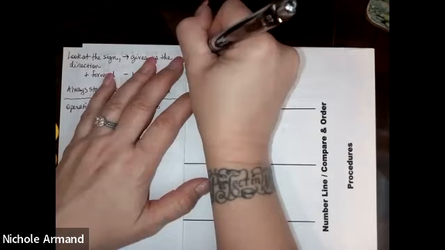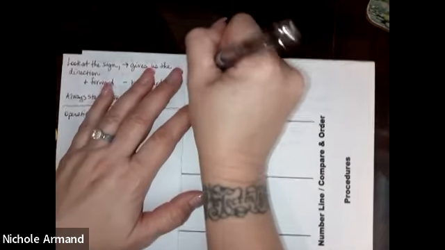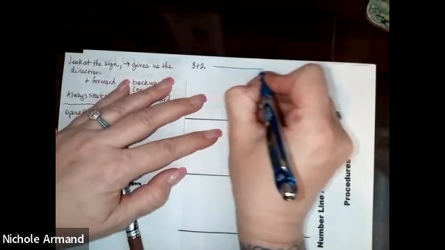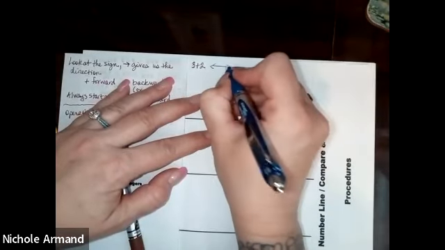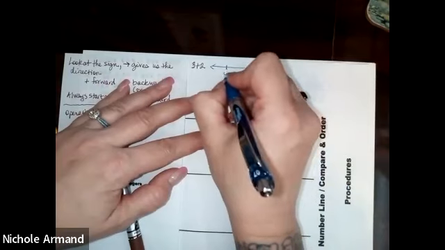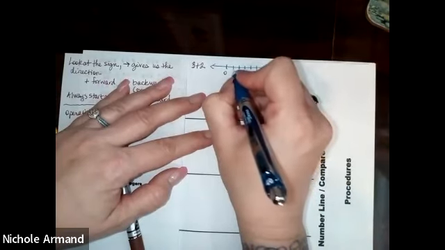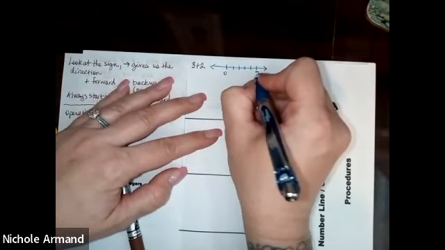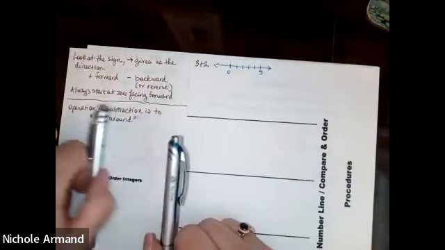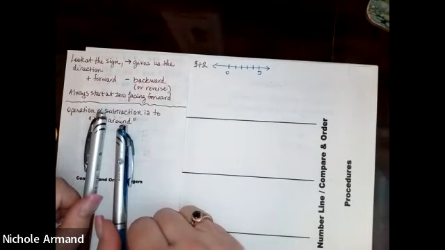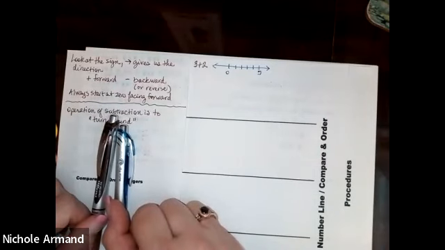So we do 3 plus 2, and we draw our number line. 1, 2, 3, 4, 5. Then this is very similar to what we did when we were studying the natural numbers.